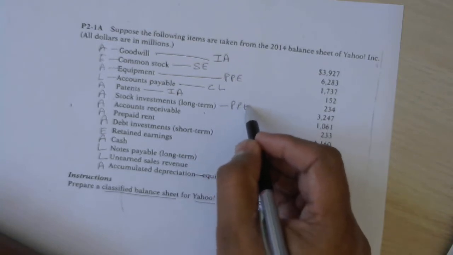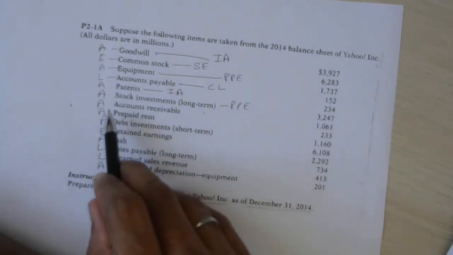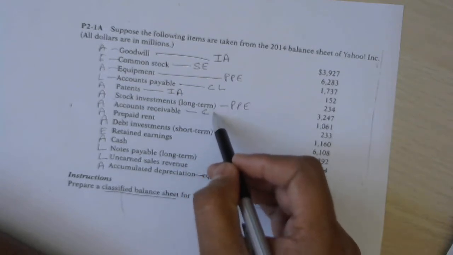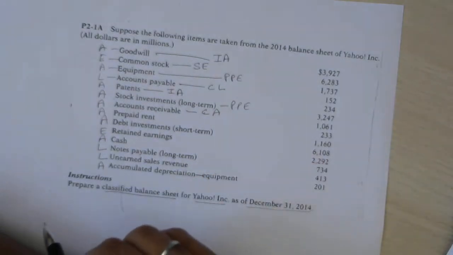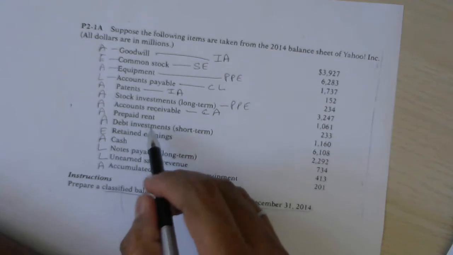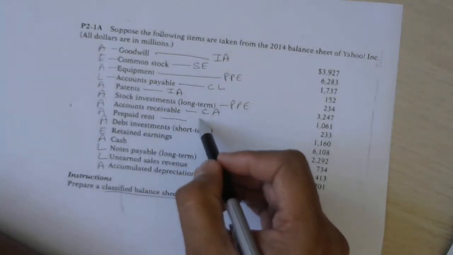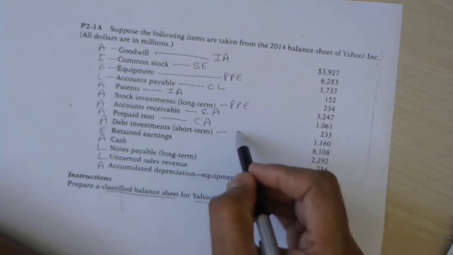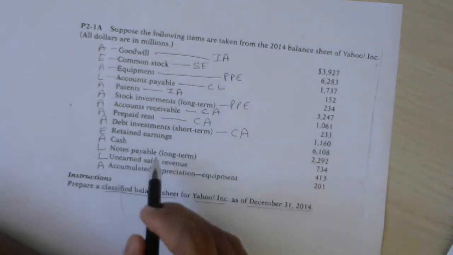Plant, property and equipment, something like that. Accounts receivable is a current asset, CA. And then prepaid rent is also a current asset, CA. Debt investment, short term, okay, as the name suggests, is also a current asset, CA.